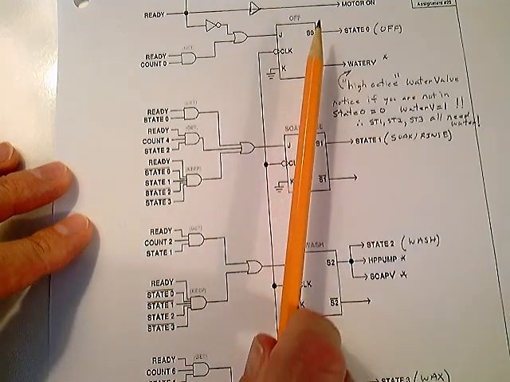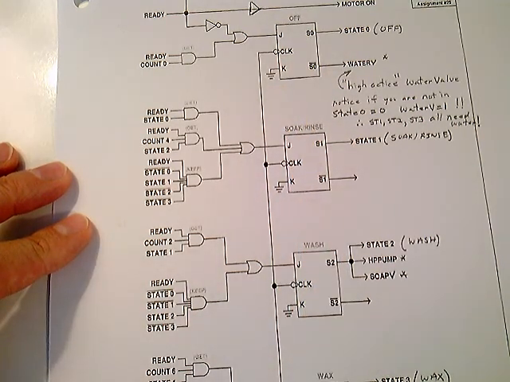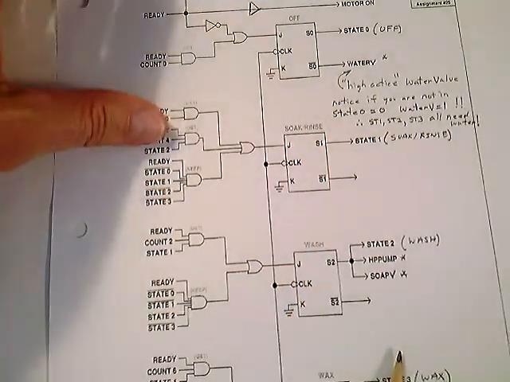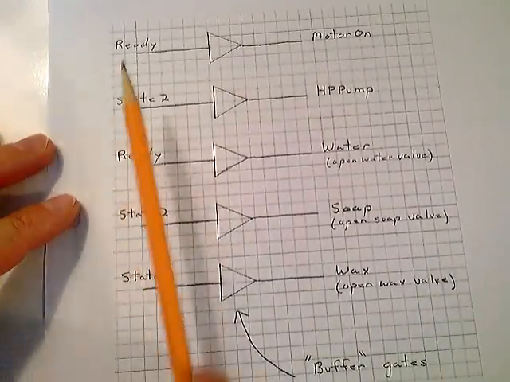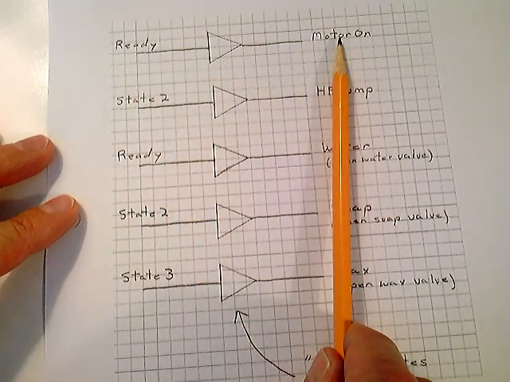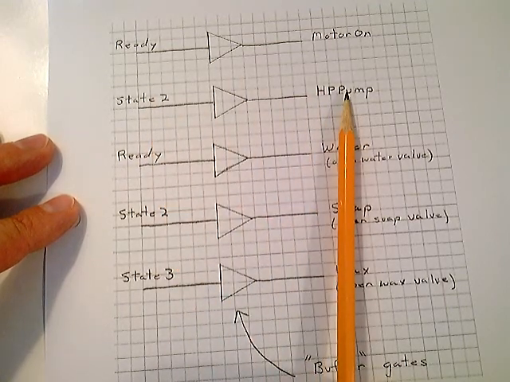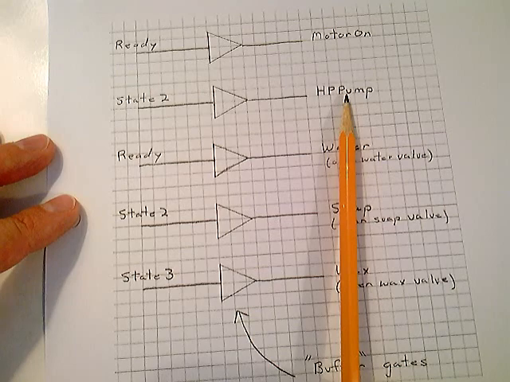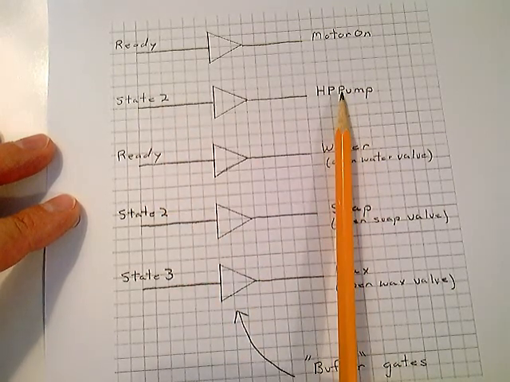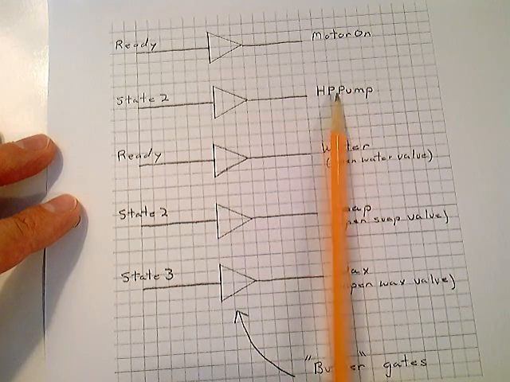And then you usually don't use these outputs directly for the pumps, for the valves, for the soap and the water and the wax, or turning on the motor. You don't use these directly. What you do, if you look on page 240, is you just buffer them. You just run them through buffer circuits like this. There's your on, or you're ready. That's the motor on, obviously. When you're in state 2, you're in high pressure pump. When you're in state 2, you turn on the high pressure pump because you are washing the vehicle. Anytime you're in state 2.